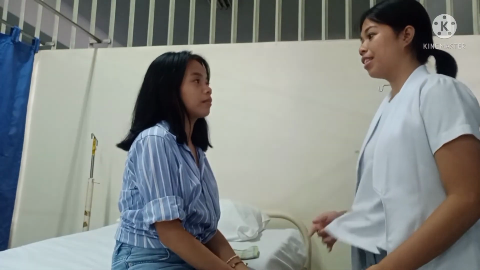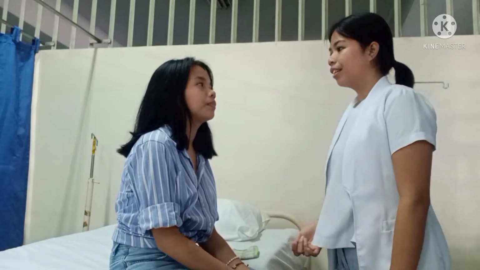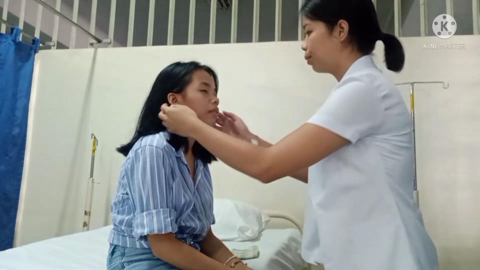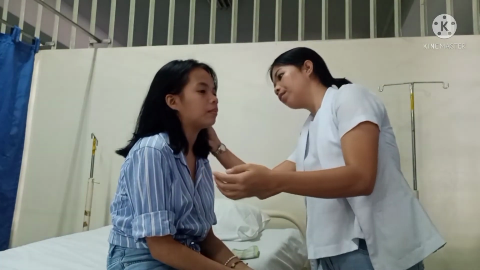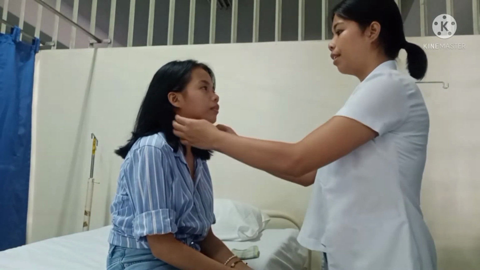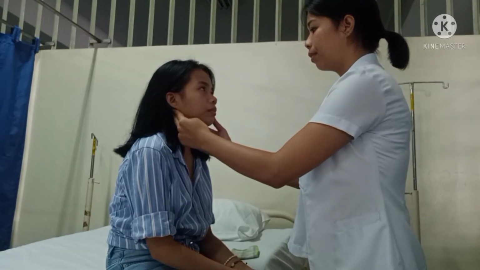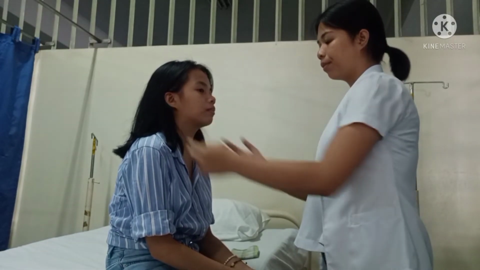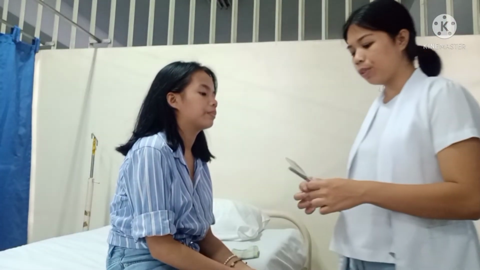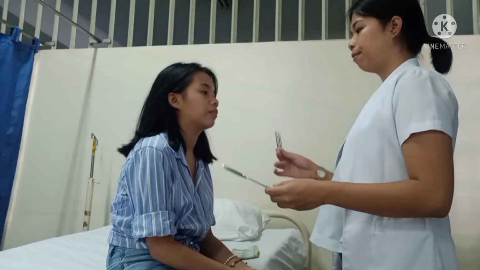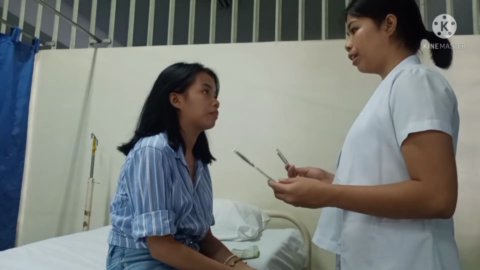Next, I will be assessing the ears. First, I will inspect the ears. So the ears are symmetrical. Then I will palpate the carotid artery. Then I will use the tuning fork to test if you can hear the vibration or sounds. So tell me if you can hear it or not.